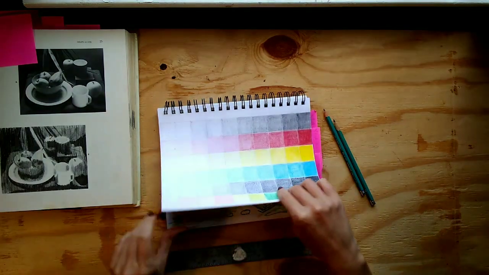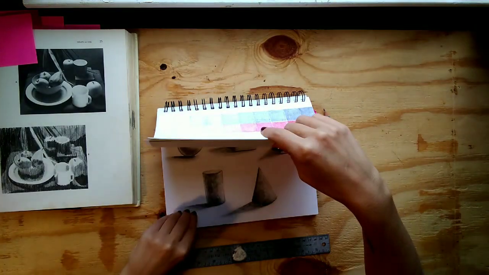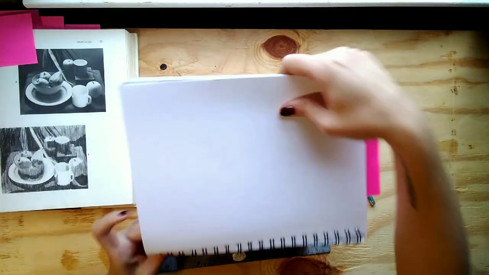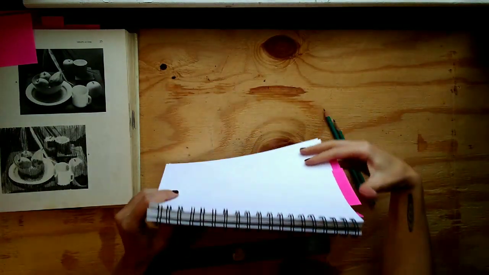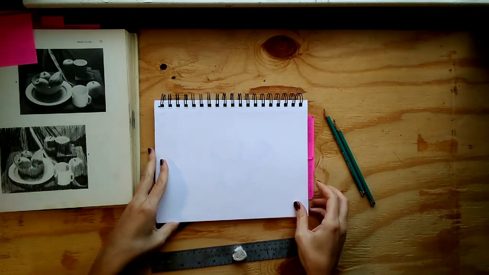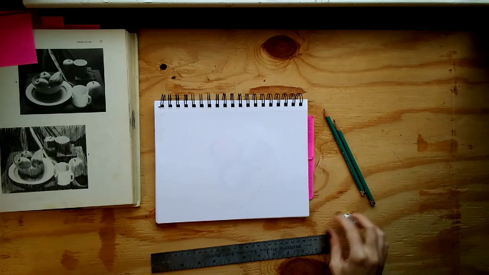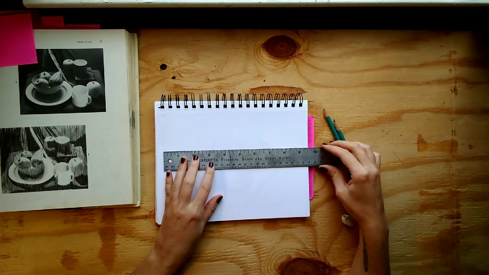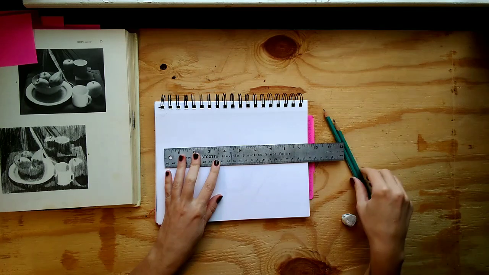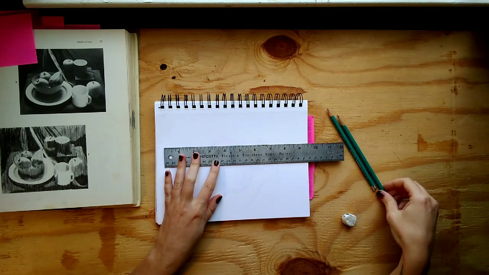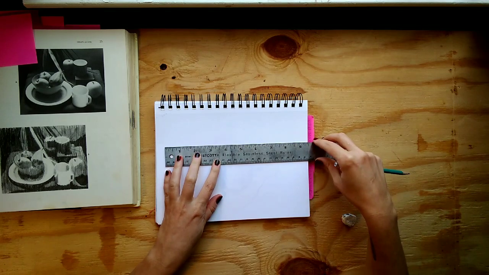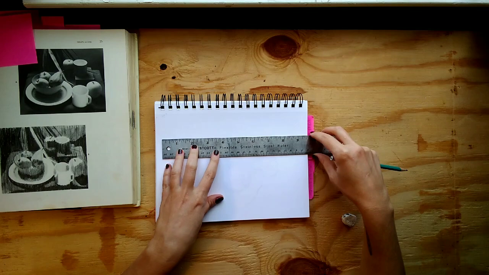So what you want to do is find a free page in your notebook. I'm running low. But you want to find a free page in your sketchbook. And what you want to do is take your ruler. I'm going to choose my 2B pencil. And we're going to make one value scale for now.